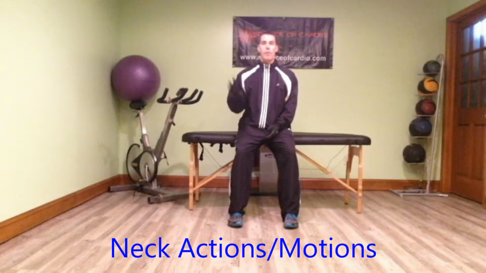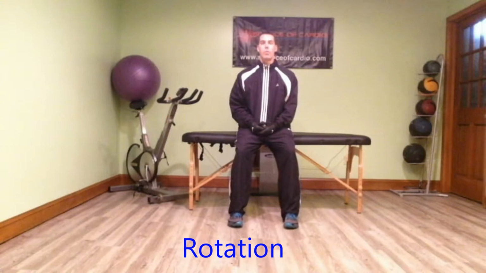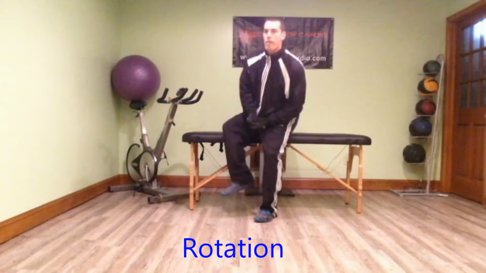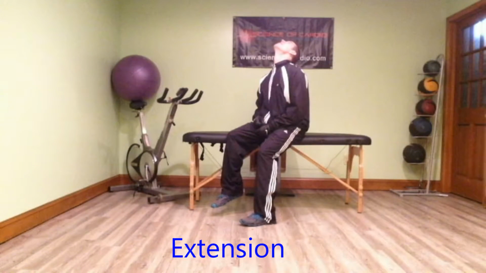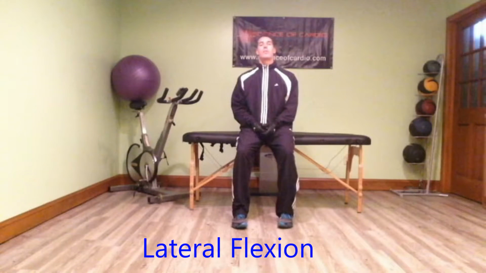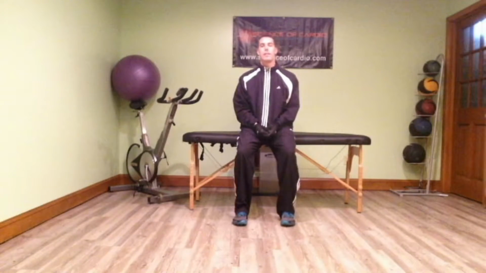The neck does 4 different positions. It will do rotation, so it rotates to the right and to the left. It will do flexion, so moving your chin down towards your sternum or your torso. It will do cervical extension, so that's your head going up or back. And the last one is called lateral flexion, and that's like bringing your ear down to your shoulder. Those are the 4 neck actions or movements that your cervical spine does.